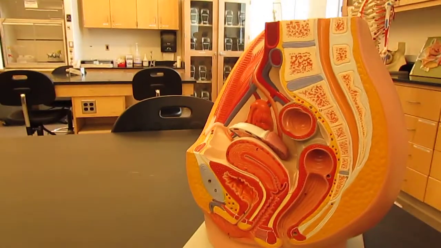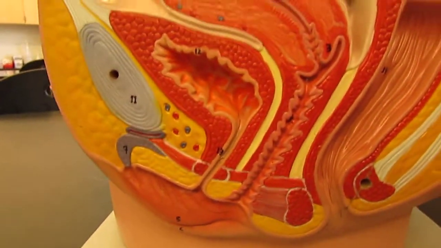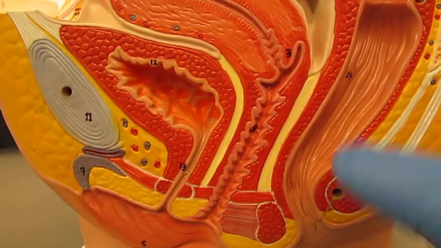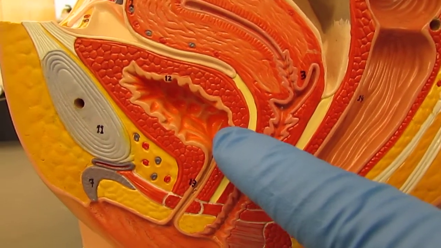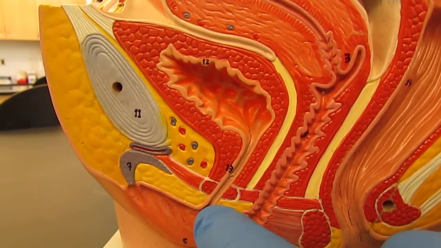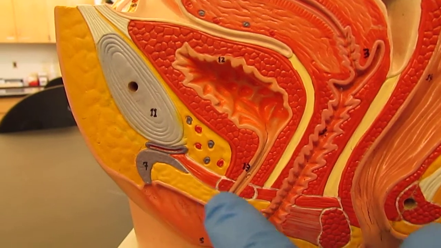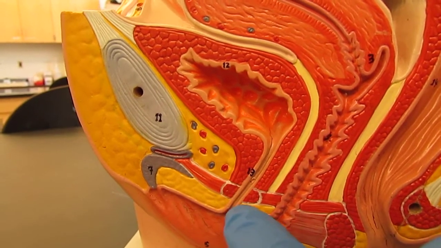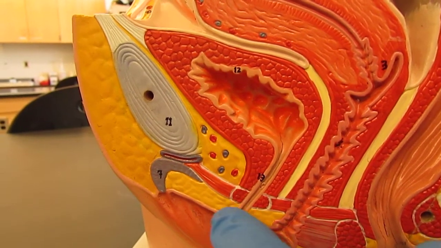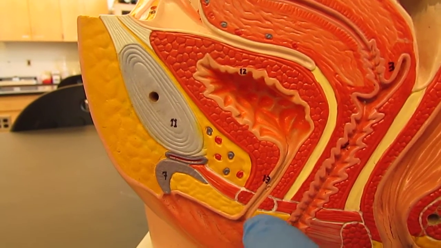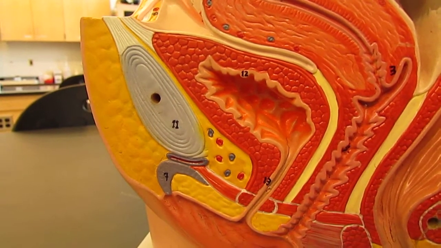All right, same kind of thing is happening in the female. Again, we can't see the internal urethral sphincter, so we're not going to worry about that. This is the urinary bladder. This tube here is the urethra. This red line right here is the pelvic floor, and embedded within the pelvic floor is this circular muscle around the urethra called the external urethral sphincter.